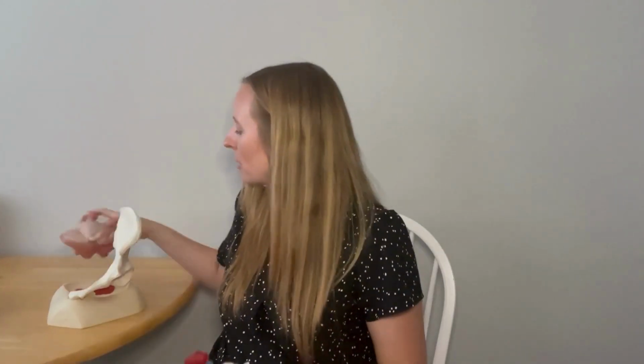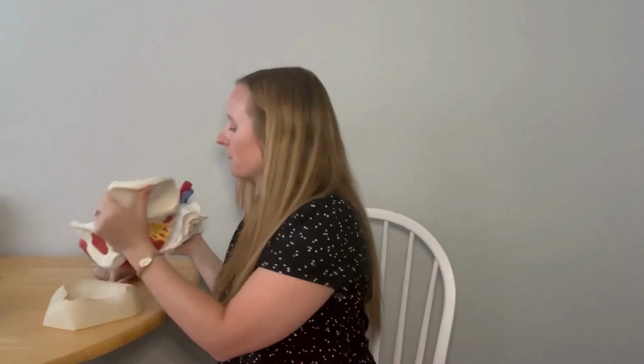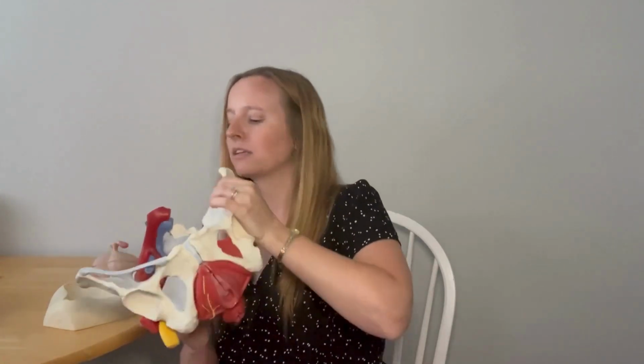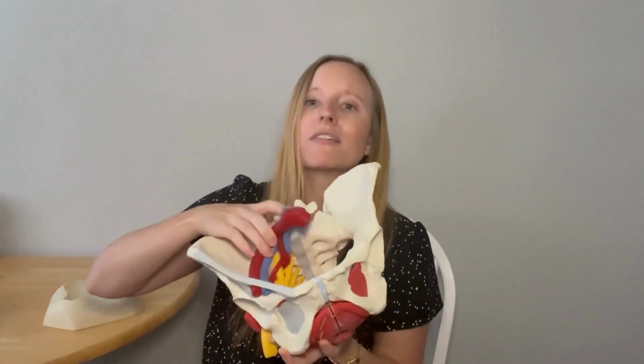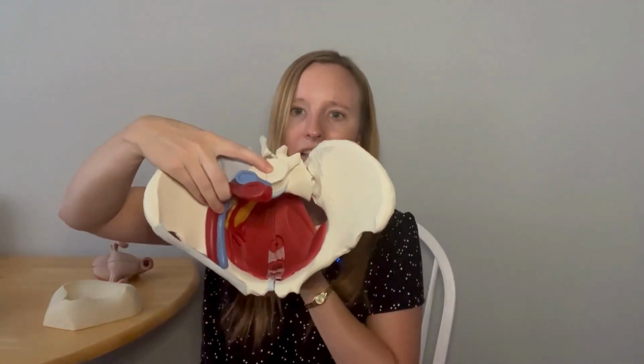Let me put the model back together so that you can see from the inside, all of that basket full of muscles, that is all pelvic floor muscle. So much of it, which is why it is such an important muscle group to strengthen, and then more importantly even, to have good coordination in.